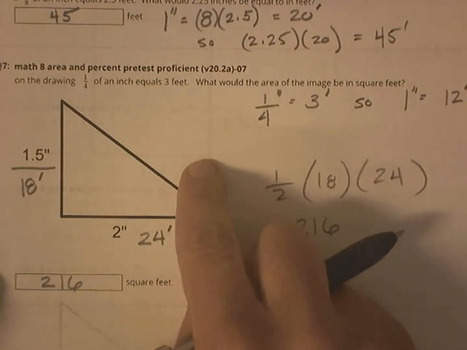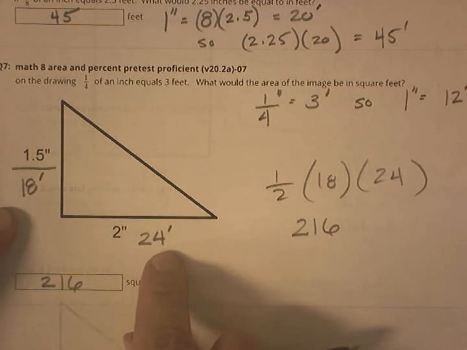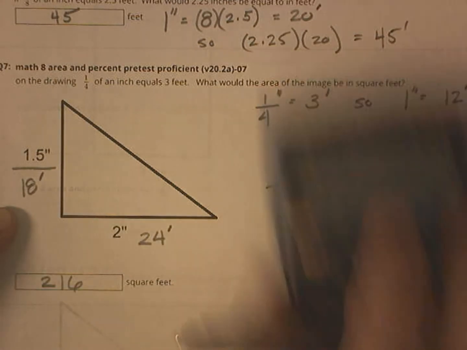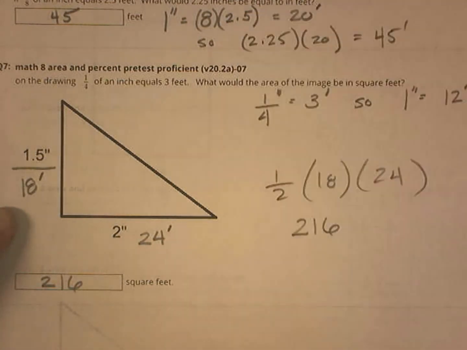I want to find the area of this. First, I convert the inches into feet. So this is 18 feet and 24 feet. Then I do 1/2 base times height, so 24 times 18 divided by 2. Takes me to 216. That's correct.